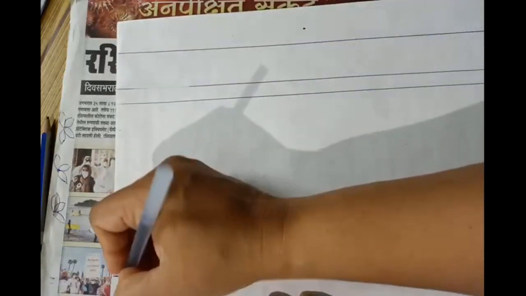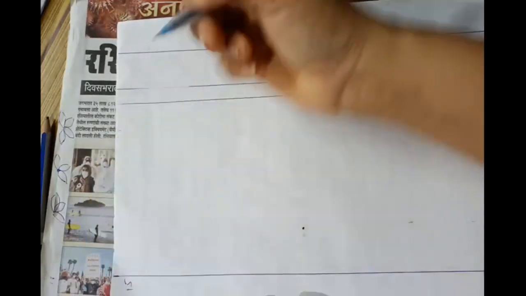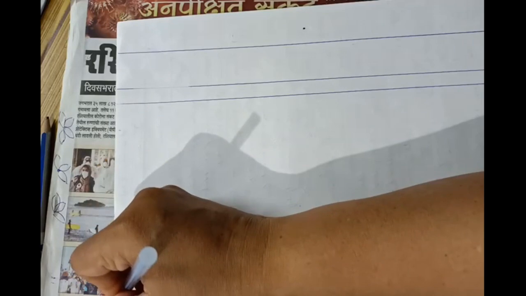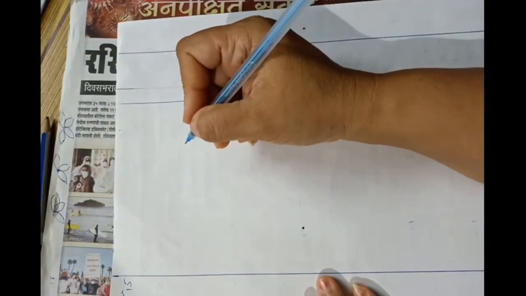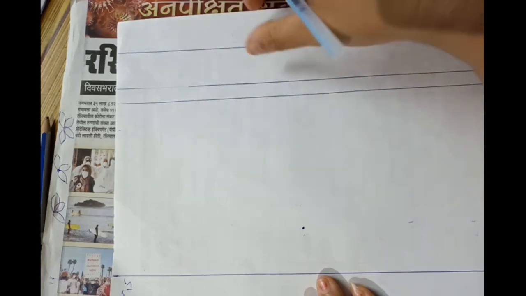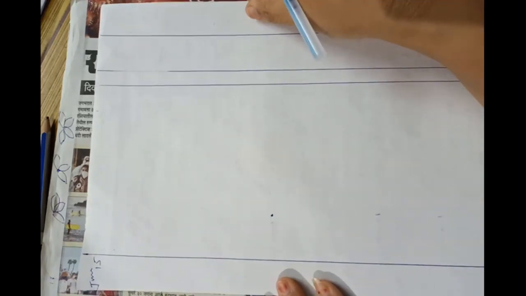That is June 15th. Provide 10% interest on capital.